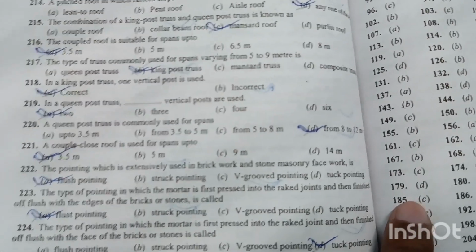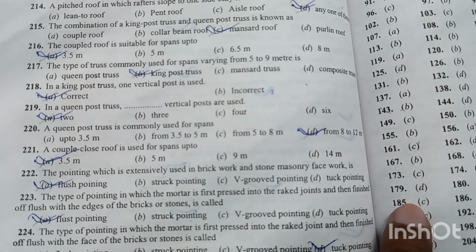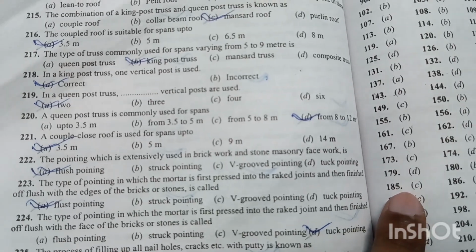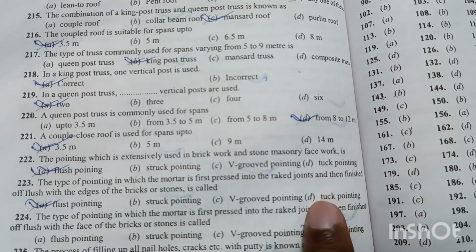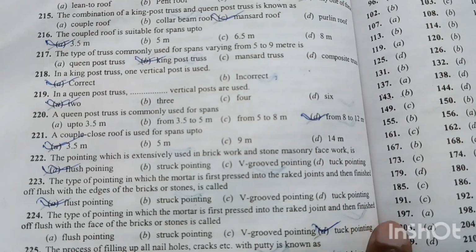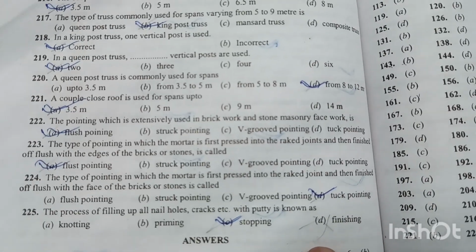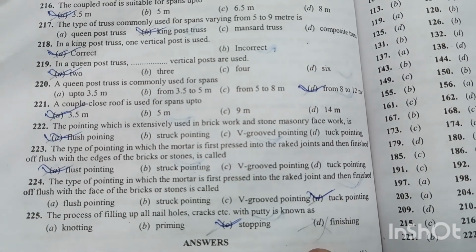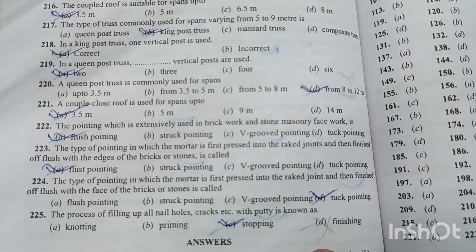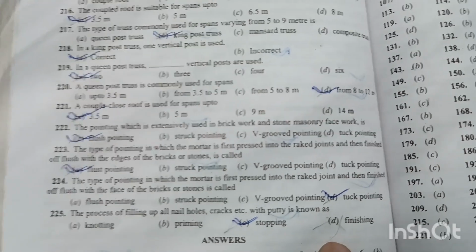Question number 221. A couple closed roof is used for spans up to 3.5 meter. Option A is the right answer. Question number 222. The pointing which is extensively used in brickwork and stone masonry face work is flush pointing. Option A is the right answer. Question number 223. The type of pointing in which the mortar is first pressed into the raked joints and then finished off flushing with edges of the bricks or stones is called flush pointing. Option A is the right answer.